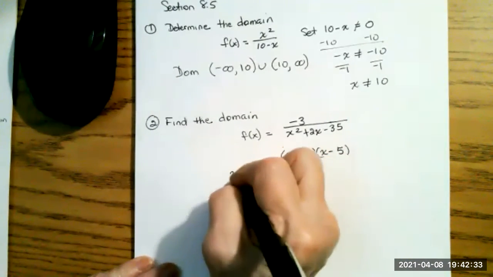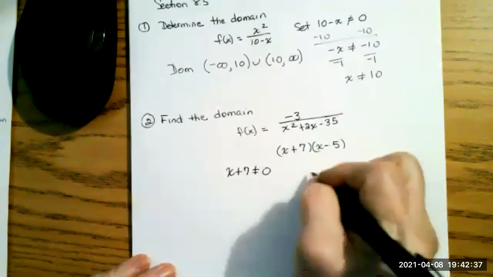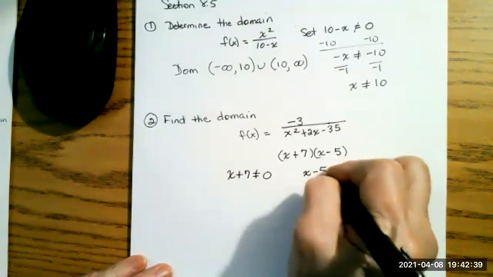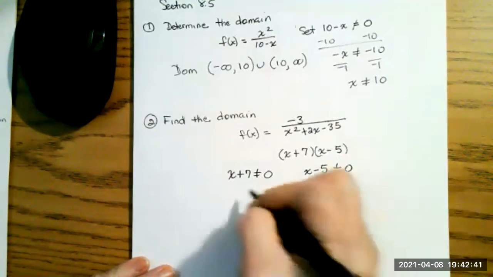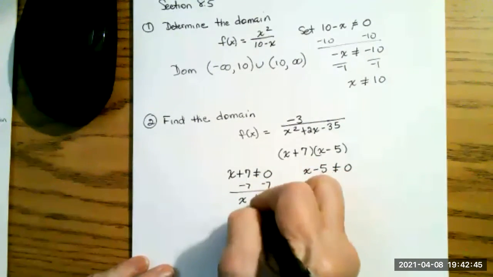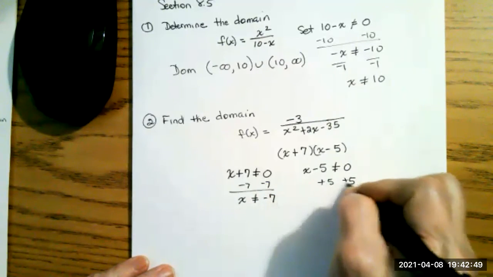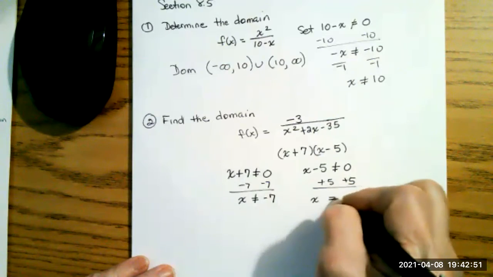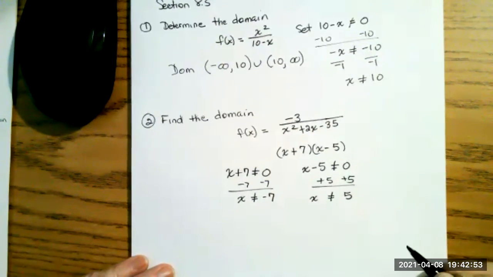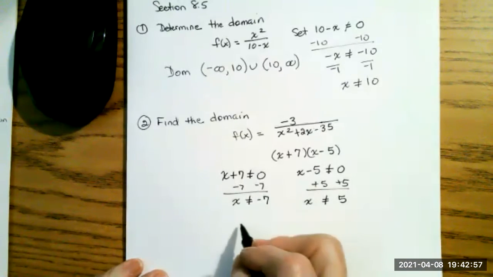Now, you do that rule up there, set each one not equal to 0. And x cannot be equal to -7. And x cannot be equal to 5. So how would we do that in interval notation?